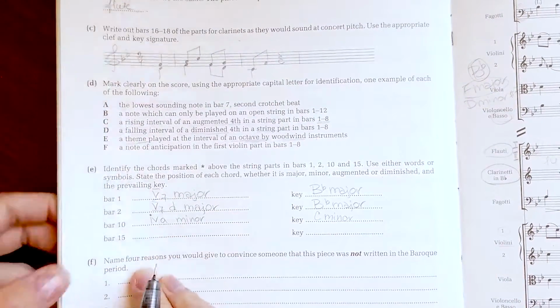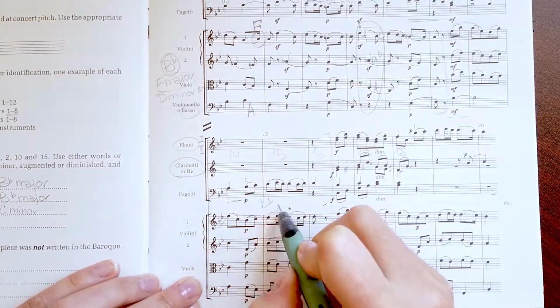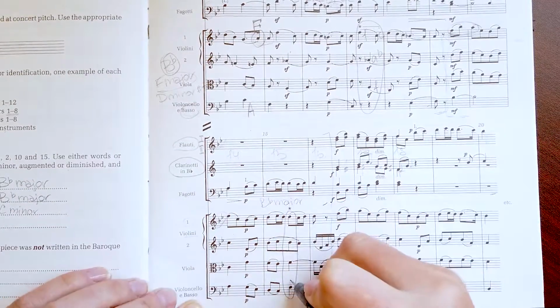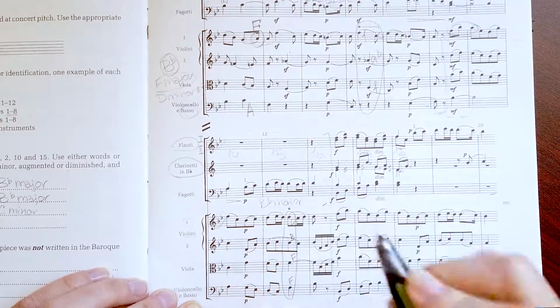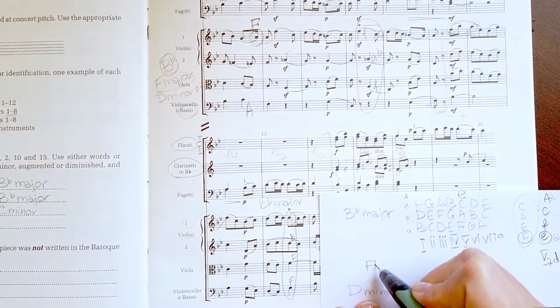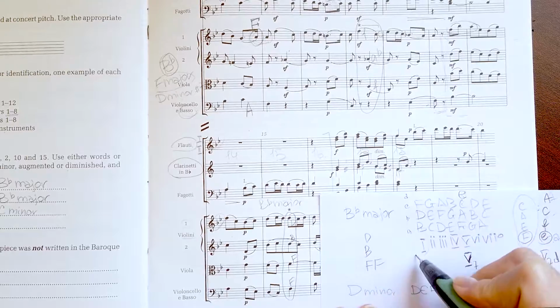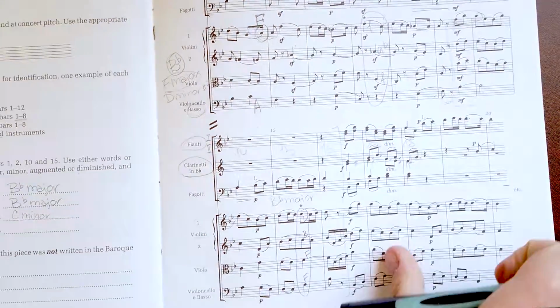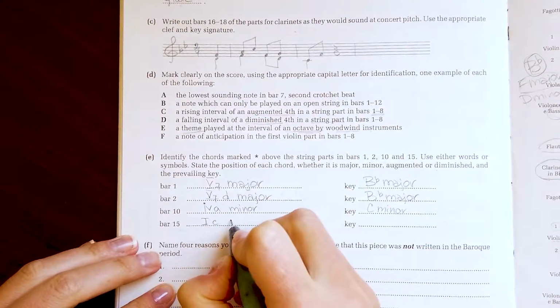In bar 15, we return back to the B flat major because we have only B flat and E flat. We collect all the notes which you can see, and we can identify that F, B, and D is the chord number 1. It's going to be 1C because the bottom note is the D. 1C major in B flat major.